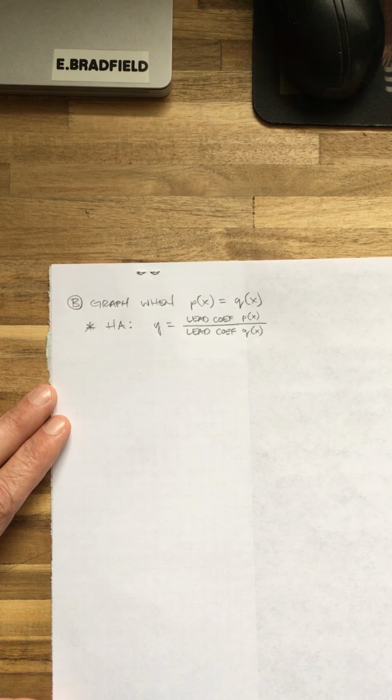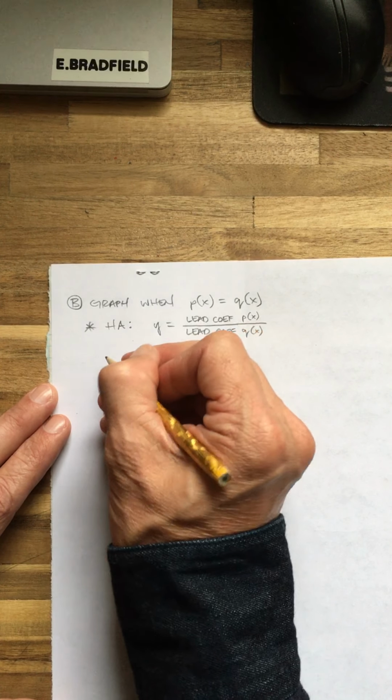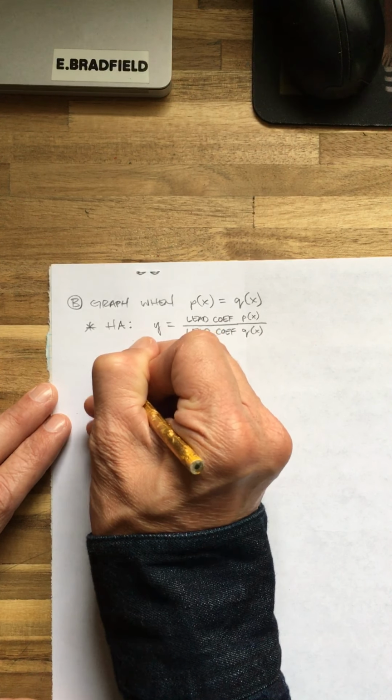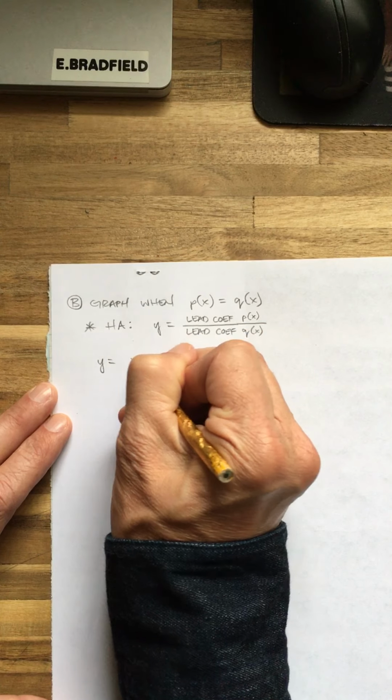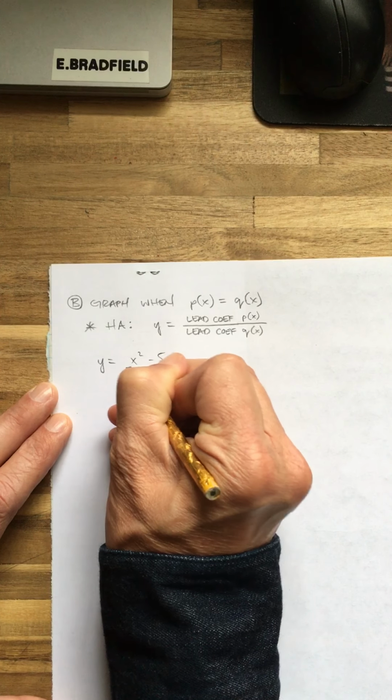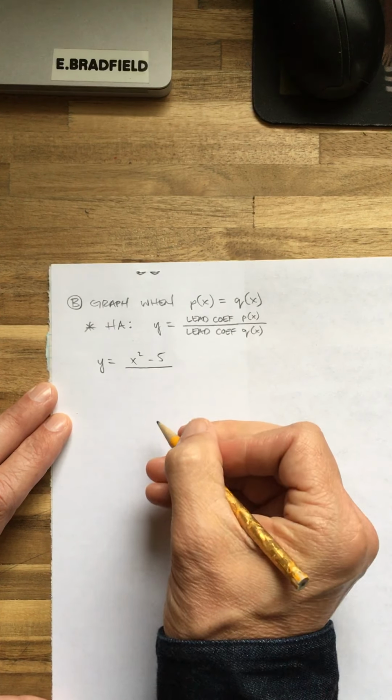horizontal asymptote. Okay, so let's do an example really quick. We have y equals, I'll do this one here, x squared minus 5 divided by x squared plus 1.